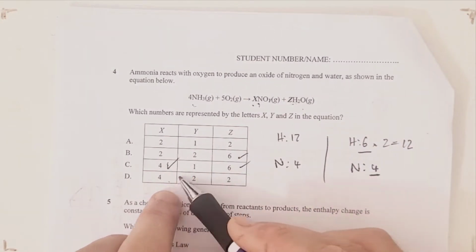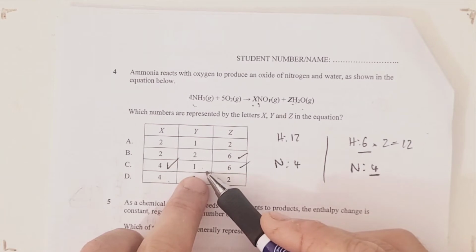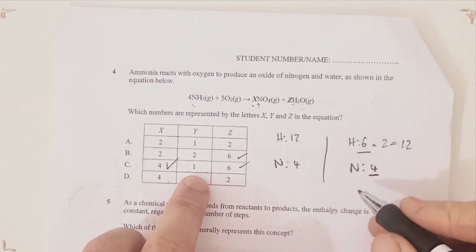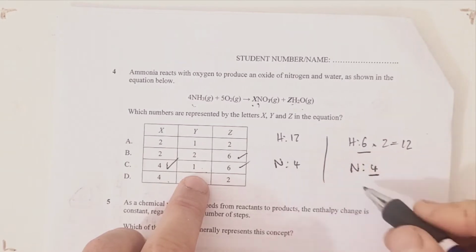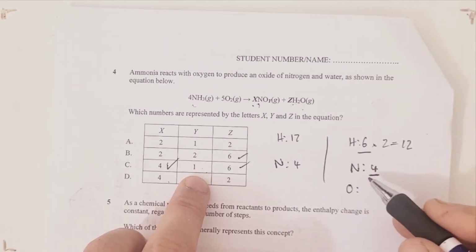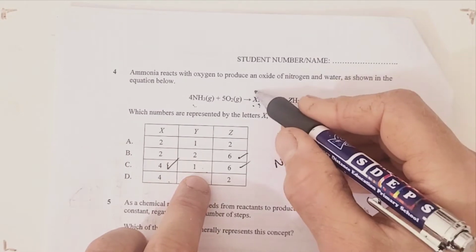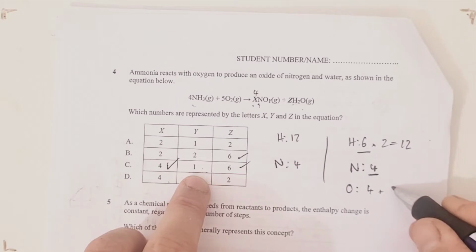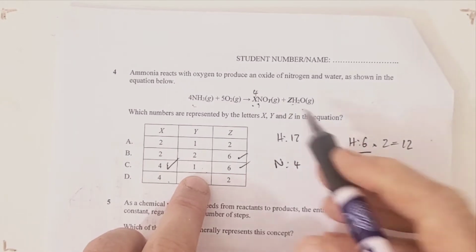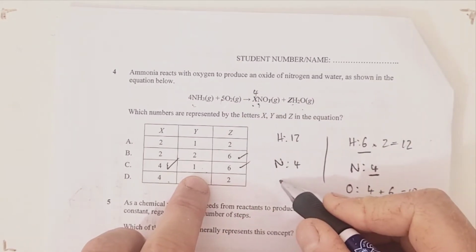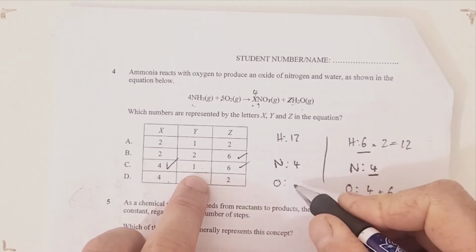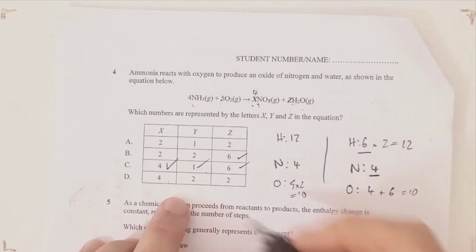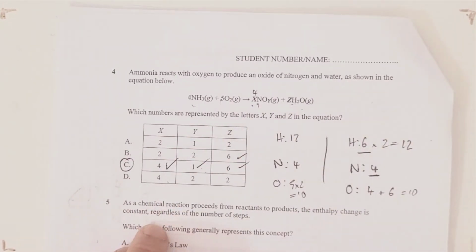That's the only one with both of them, but let's just check. If Y is 1, how many oxygens would we have? That's going to be 4, right? So 4 times 4 plus 6 is 10. And 5 times 2 is 10. So that double checks for C.